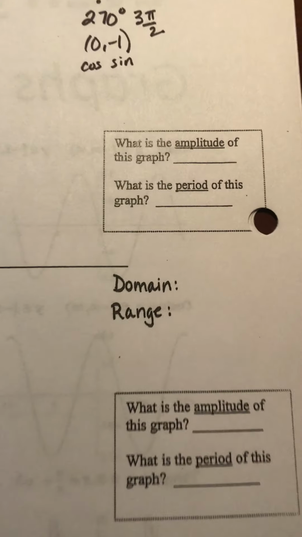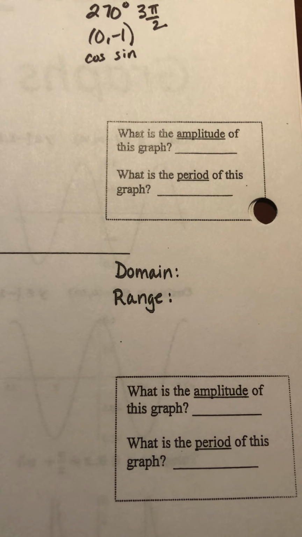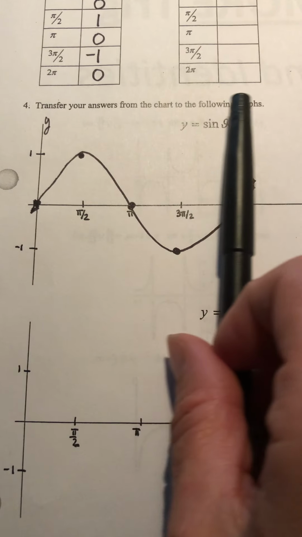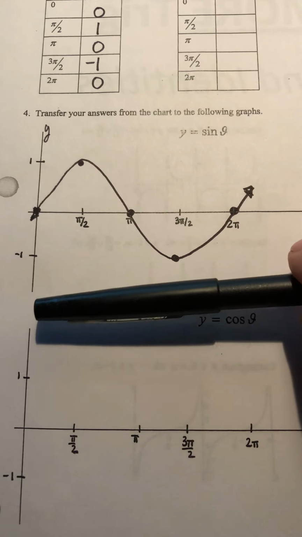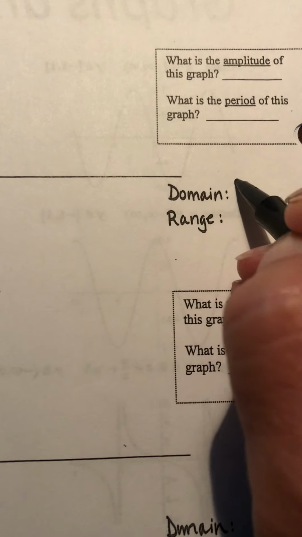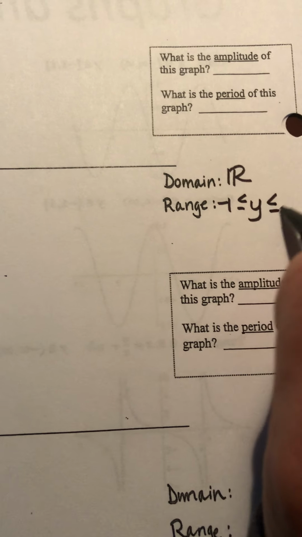The two main things that we talk about for each graph, well, really more, because we always talk about the domain and the range, right? So the domain is all real numbers, and the range is from negative 1 to 1.